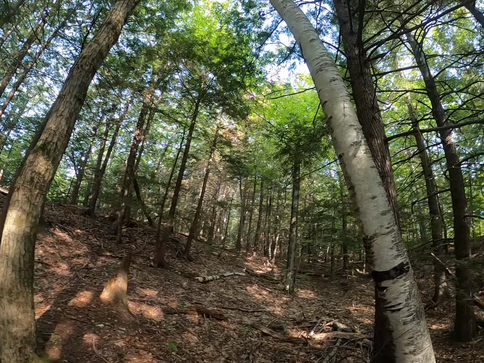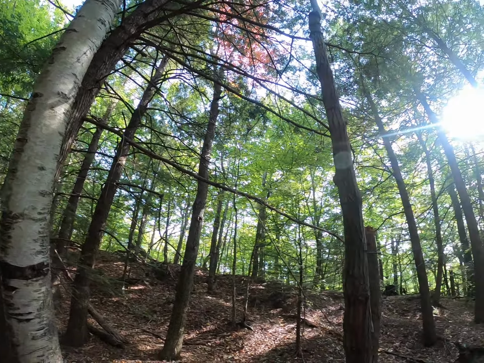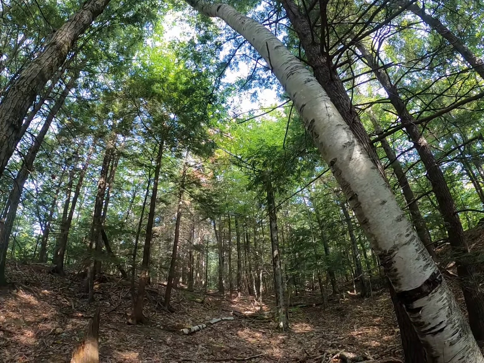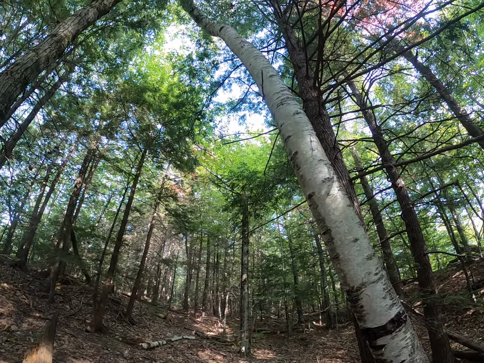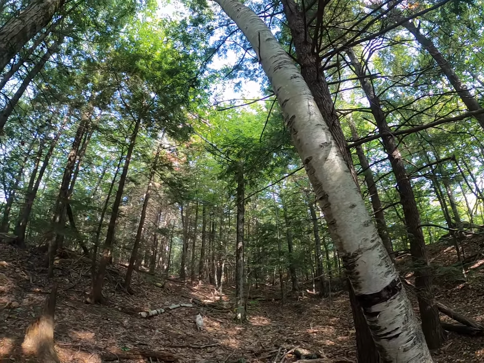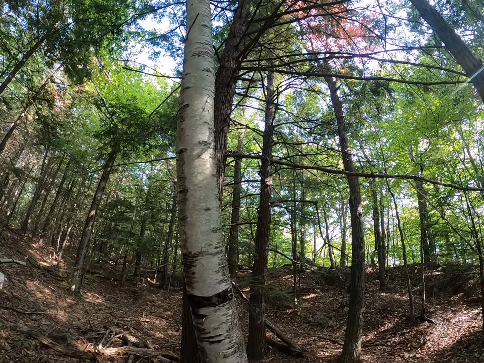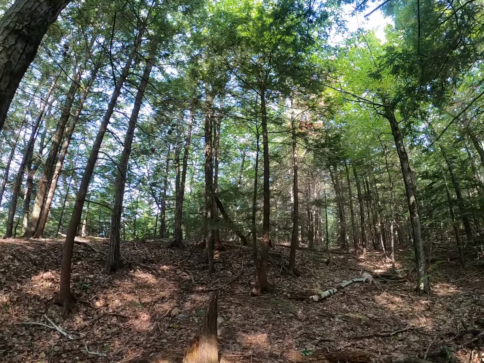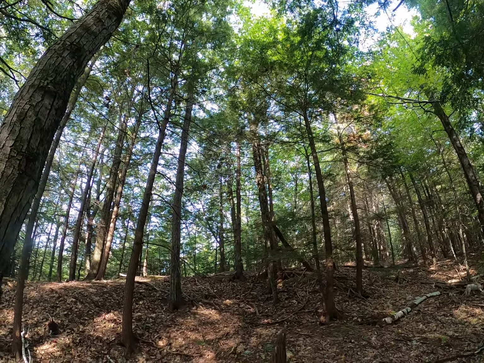So white birch, again, is a shade intolerant species, and gives us an idea of the age of this stand, in that this white birch wouldn't have sprouted underneath a hemlock canopy. So it probably seeded in slightly before the hemlocks began to dominate the site. So a relatively young patch of forest that we're in right now. Younger perhaps than the northern hardwood forest. Not by much, but a little bit.